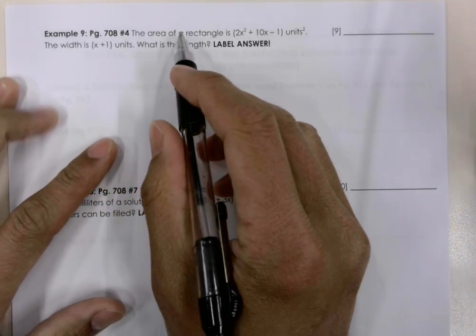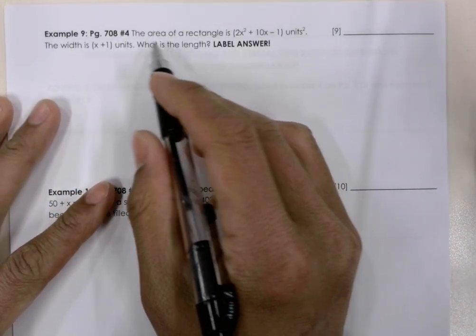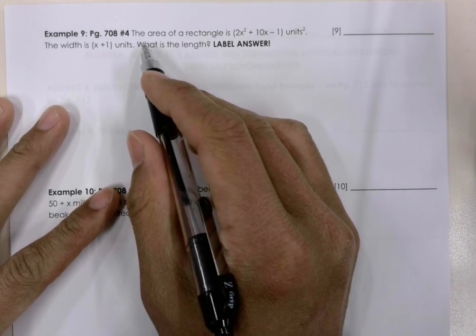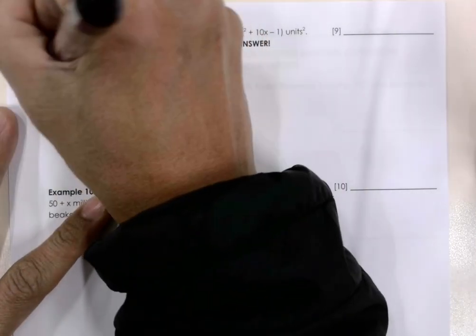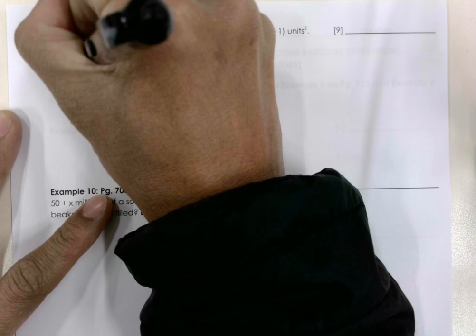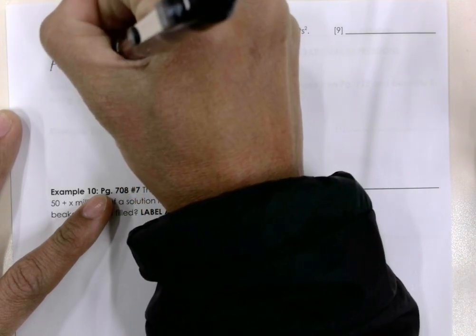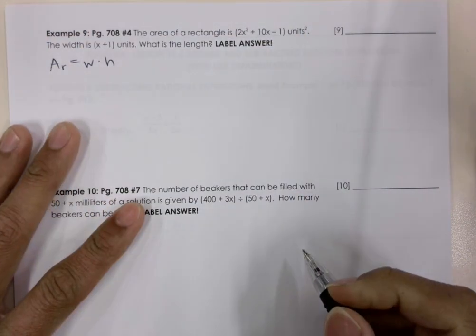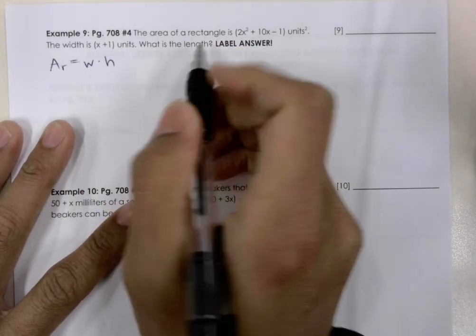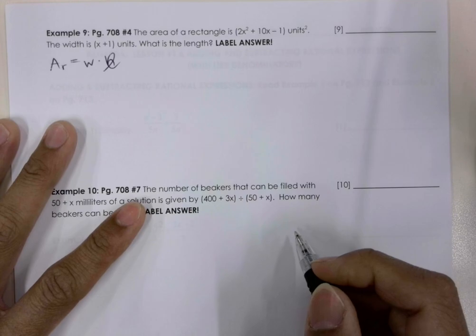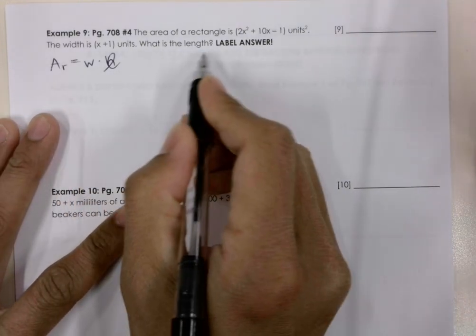Well, we first need to start with the equation that tells us the area of a rectangle. So we're going to say area of a rectangle, A sub r, is equal to the width of the rectangle times the height of the rectangle. Or I guess here they're calling it length. So the length of the rectangle. We're looking for the length, right?